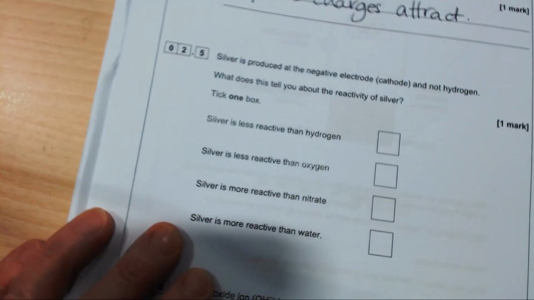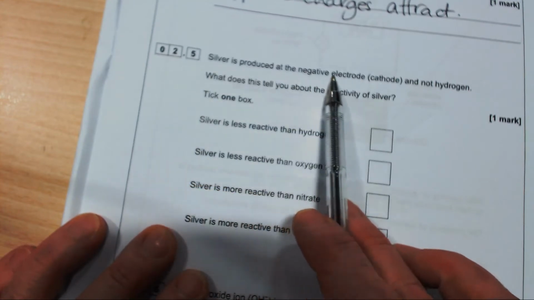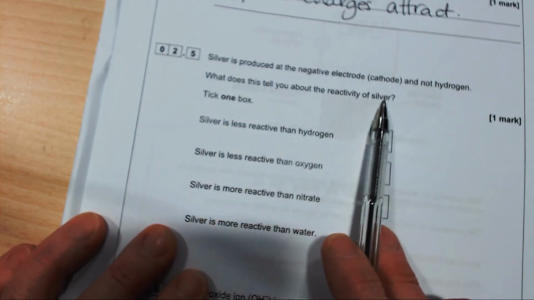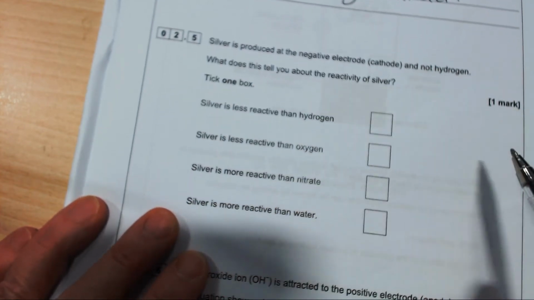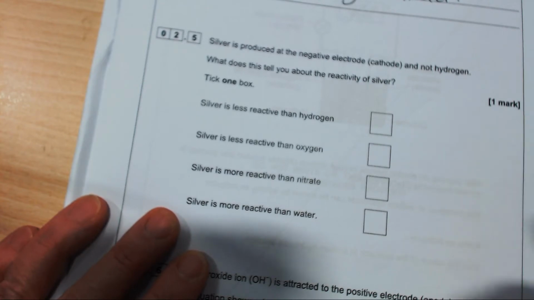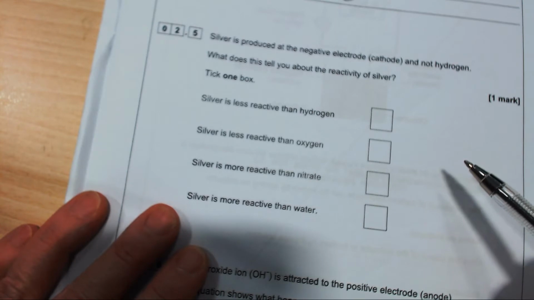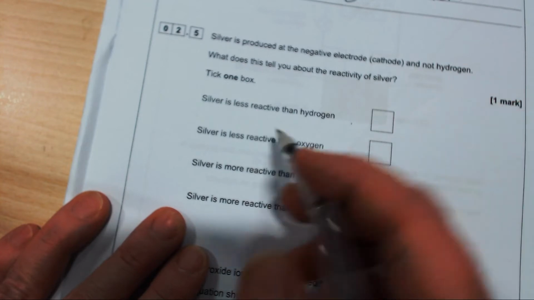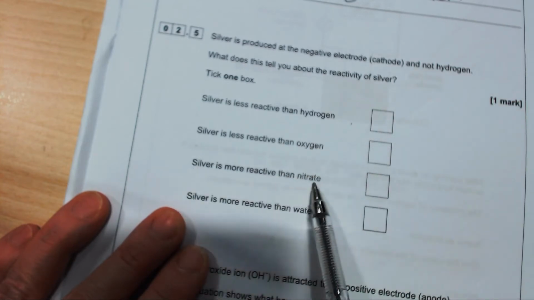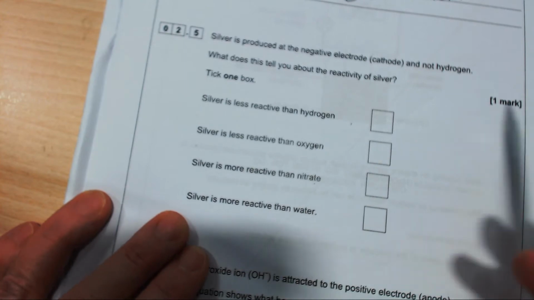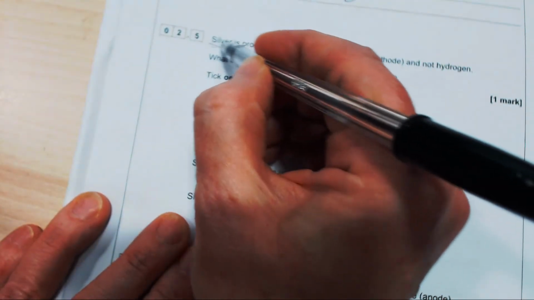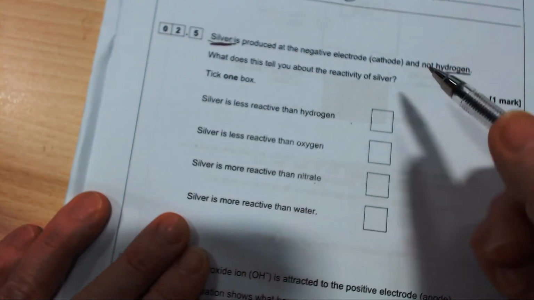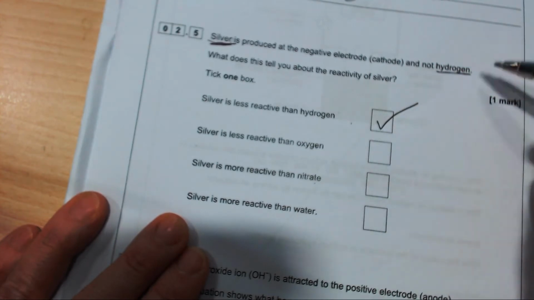Okay, question 2. Silver is produced at the negative electrode and not hydrogen. What does this tell you about the reactivity of silver? Again, this is one of our AO1 questions. And AO1 is expecting you to know a specific piece of information. Okay, so silver is less reactive than hydrogen. We've got silver is less reactive than oxygen. Silver is more reactive than nitrate, more reactive than water. Well, it's actually asking you about silver and not hydrogen. And the only one that's mentioned those two is that top box. Okay, so you can take clues from the question.